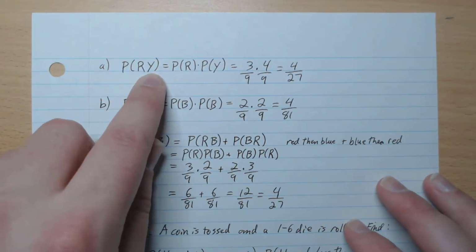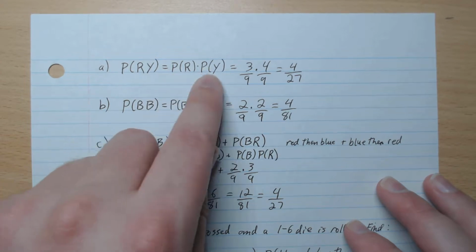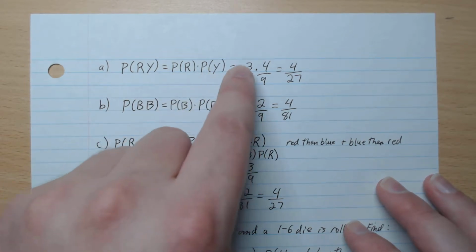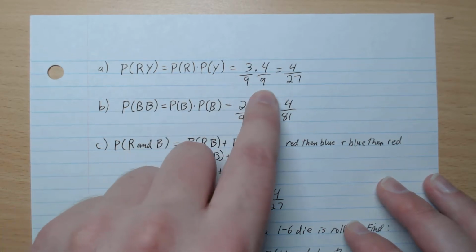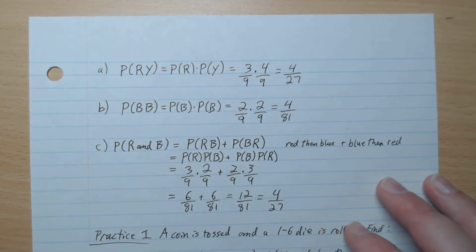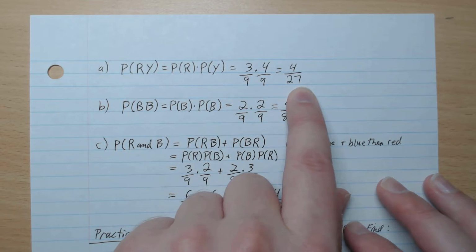So we have red and then yellow. So probability red times probability yellow. We had 3 red balls out of a total of 9. And we had 4 yellow balls in a total of 9. So we multiply that together, which gives 4 out of 27.